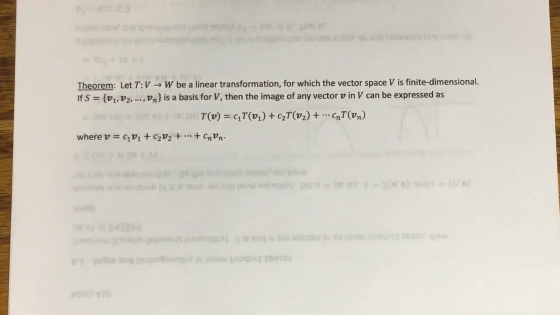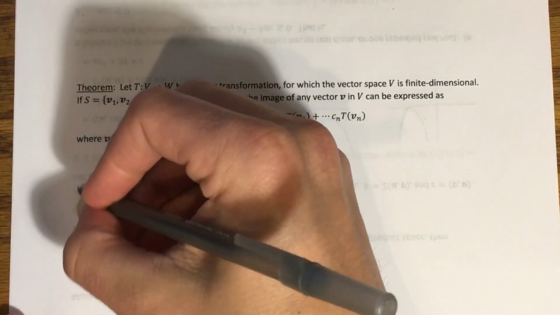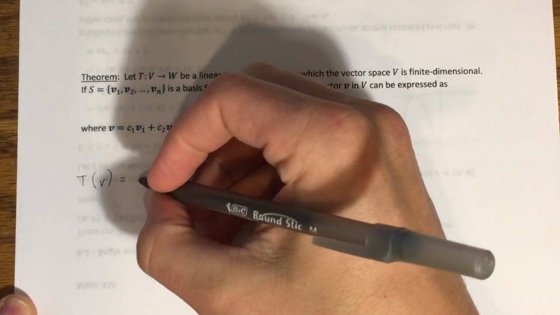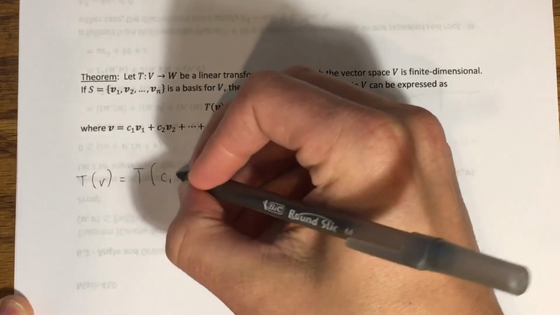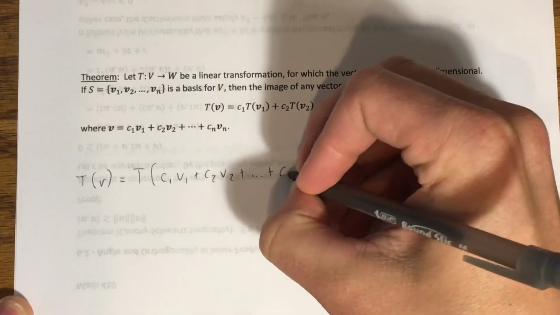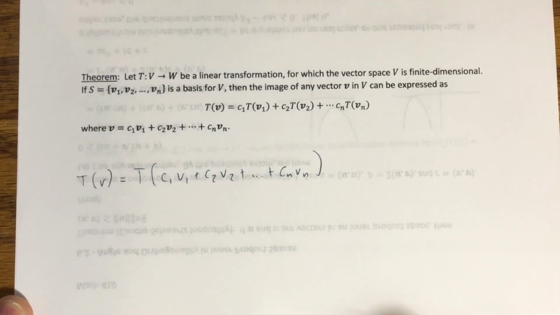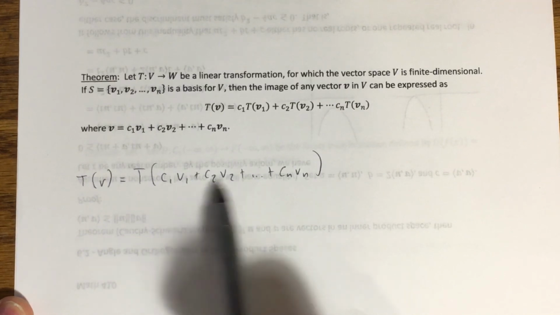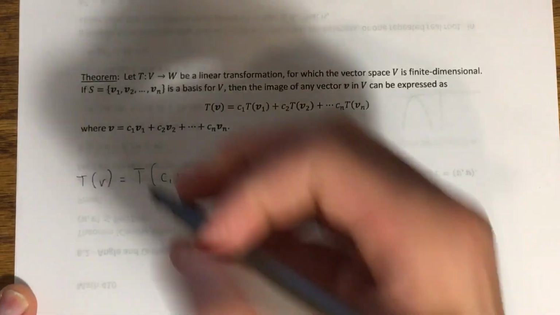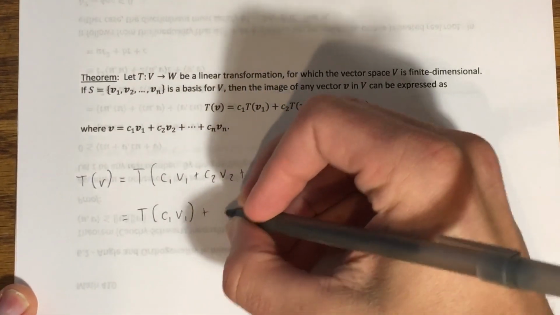And I'm not going to go through a really formal proof of this because it's very easy to see why this is the case. If I want to evaluate T of v, I know that v can be represented this way, c1v1 plus c2v2 plus through cnvn, because v is equal to this thing as a linear combination of those basis vectors. Now notice this is a sum of n vectors. If I use the additive property of linear transformations n times, I can break this thing up into a sum like this.